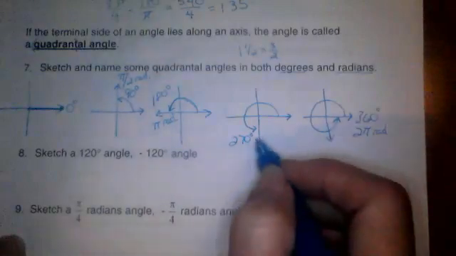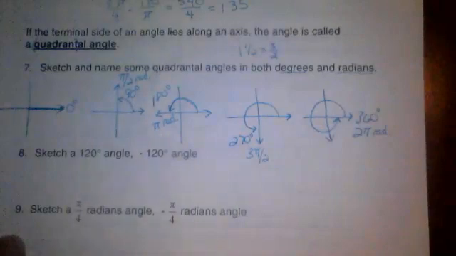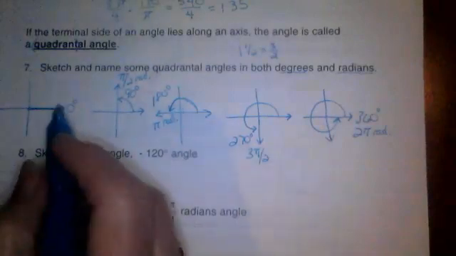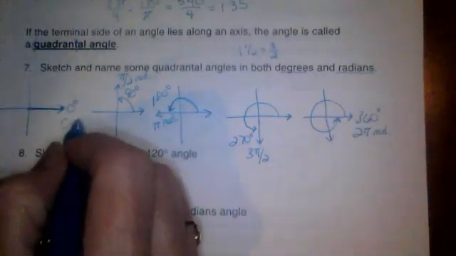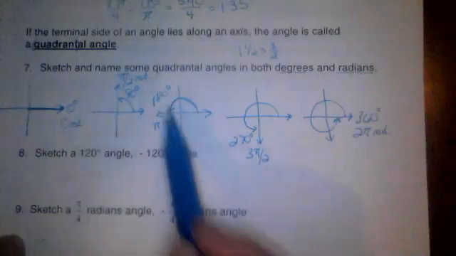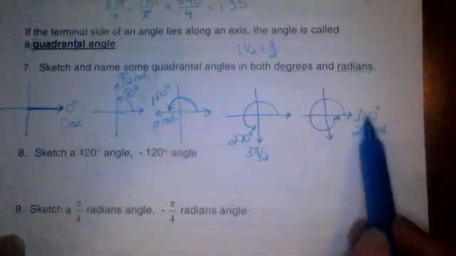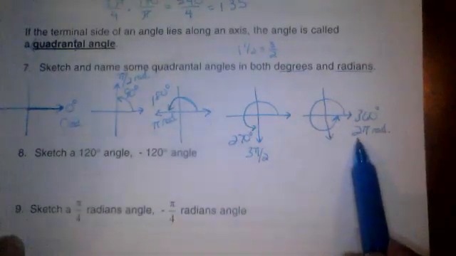So I'm going to call this one 3 pi halves. So we've got 0 degrees is 0 radians. 90 degrees is pi halves radians. 180 degrees, pi radians. 270, 3 pi halves, 360, 2 pi.